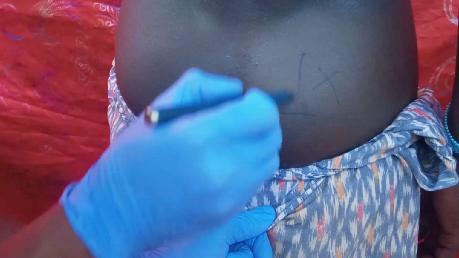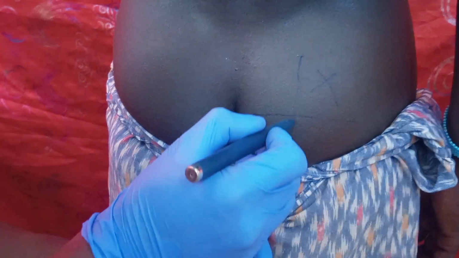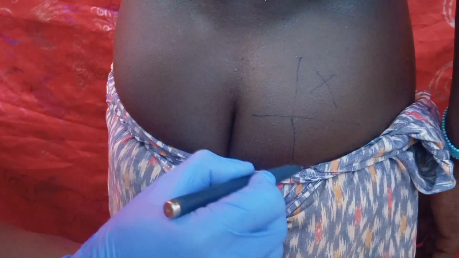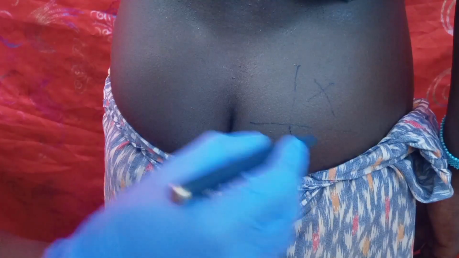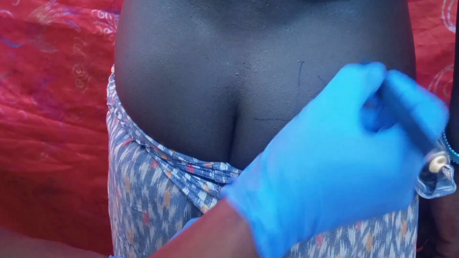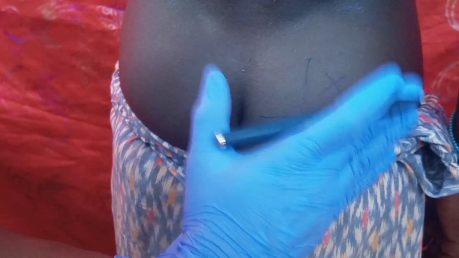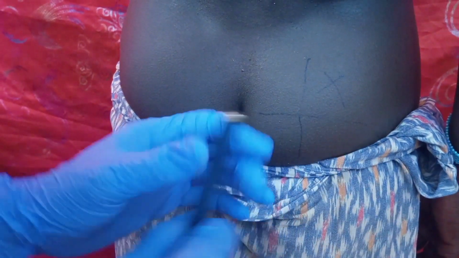So you draw an imaginary vertical and horizontal line. The gluteal muscle is divided into 4 quadrants, 1, 2, 3, 4. The injection is given in the outer upper quadrant of the gluteal muscle, especially when you're giving it on the right side of the body. So how will you give the injection?